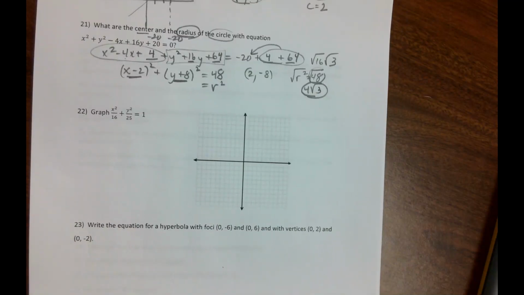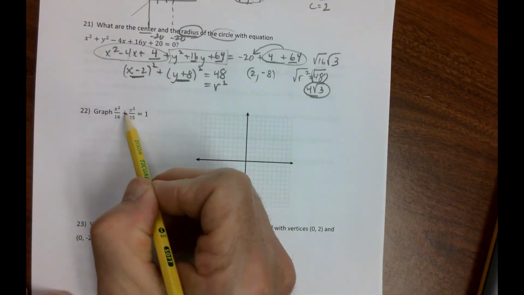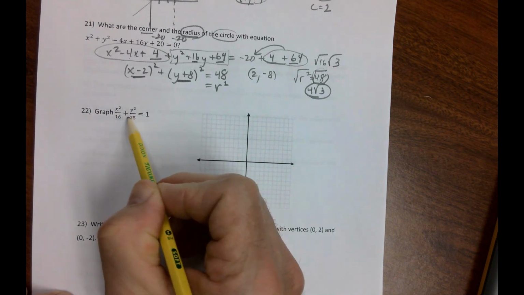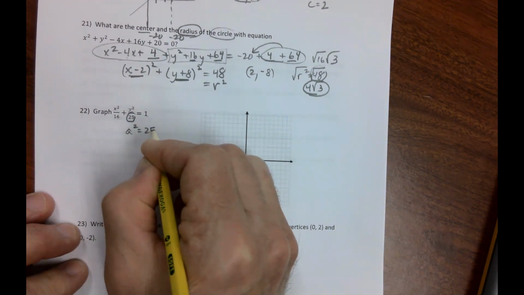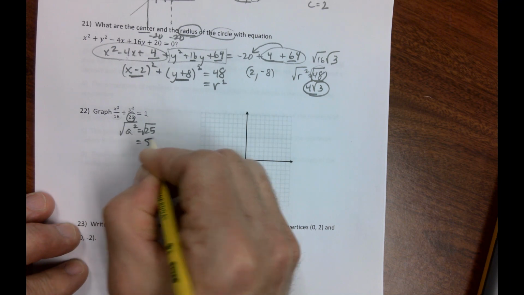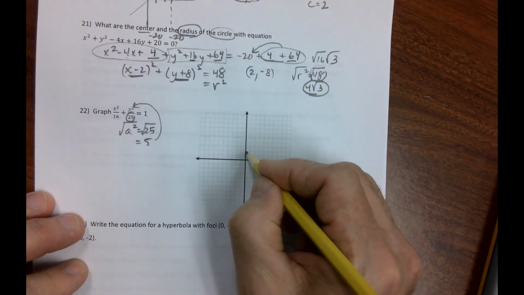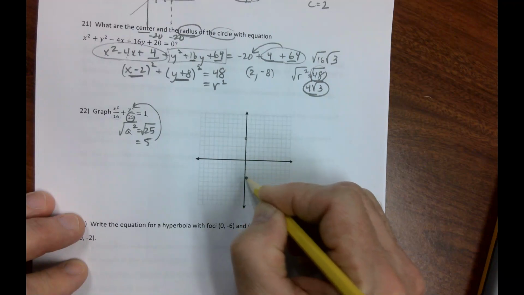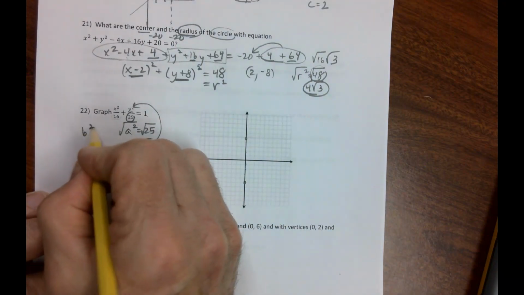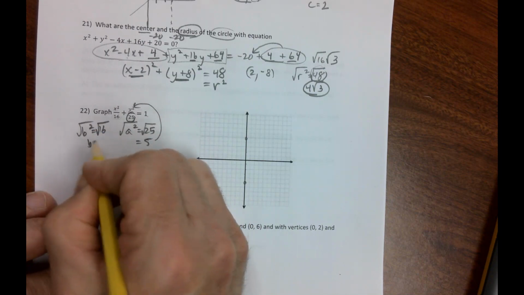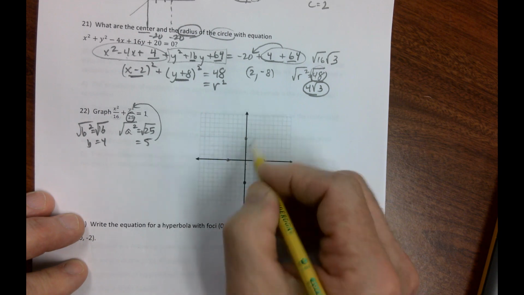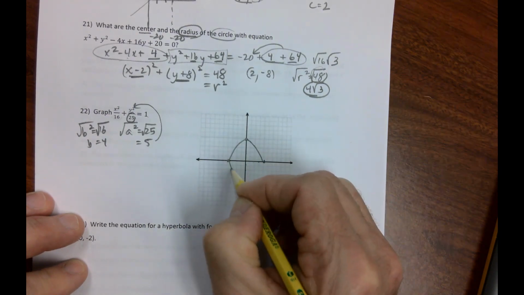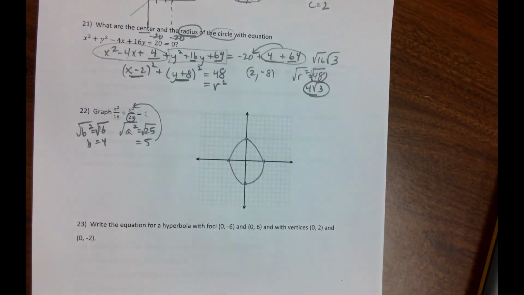Next problem, 22. So let's graph it. Well, what is it? It's an ellipse. Notice there's a plus. X squared, y squared with different denominators equals 1. So that means this is my a squared, which means if I take the square root, I get 5. That's how far I travel up and down the y-axis. 1, 2, 3, 4, 5. And then b squared is 16. So take the square root, so I get b is 4. 1, 2, 3, 4. It's going to look like a circle, but it isn't. And it does not say find the focus or anything like that. Sorry about that. Looks a little wonky, but that's it.